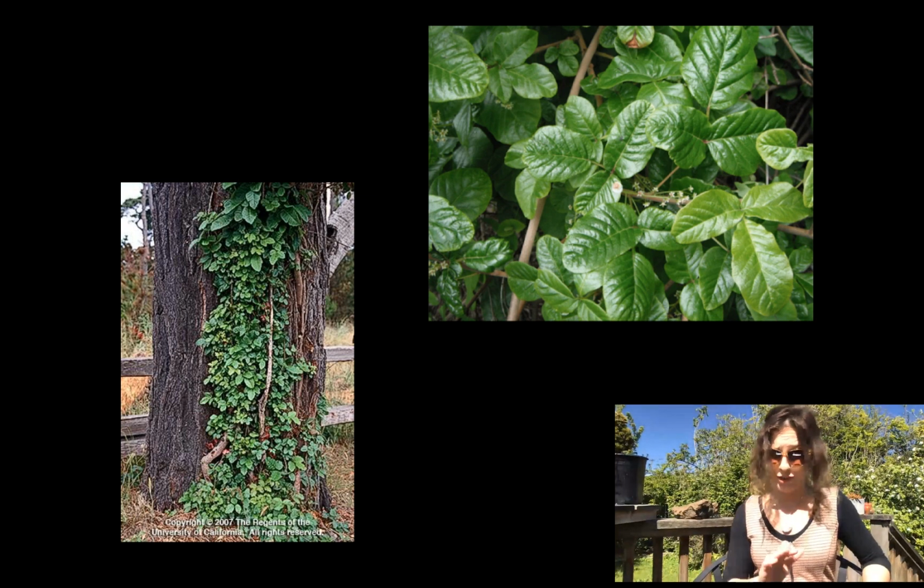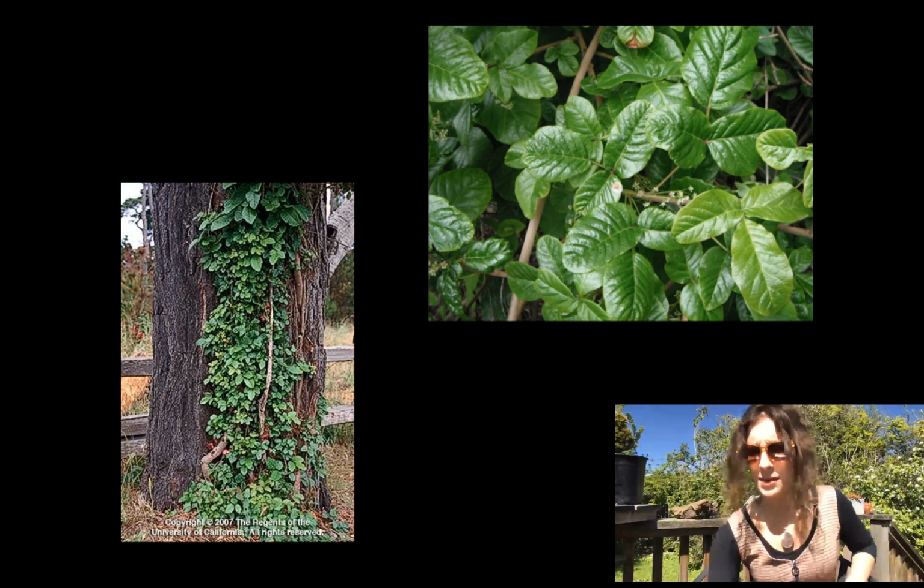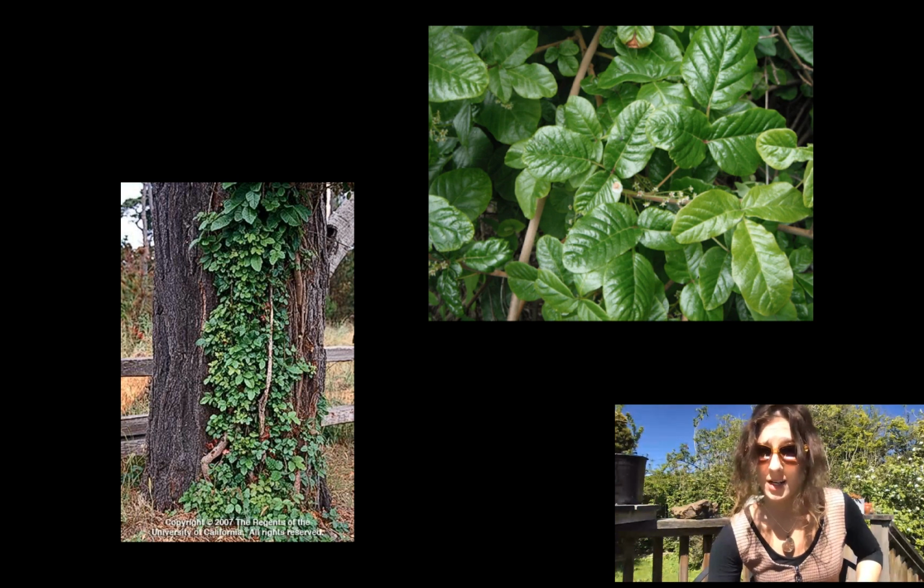Oh, notice the picture on the right here, those leaves. First of all, they're really shiny. They're just covered in that oil. And second of all, they've kind of got entire leaf margins. Again, variation.